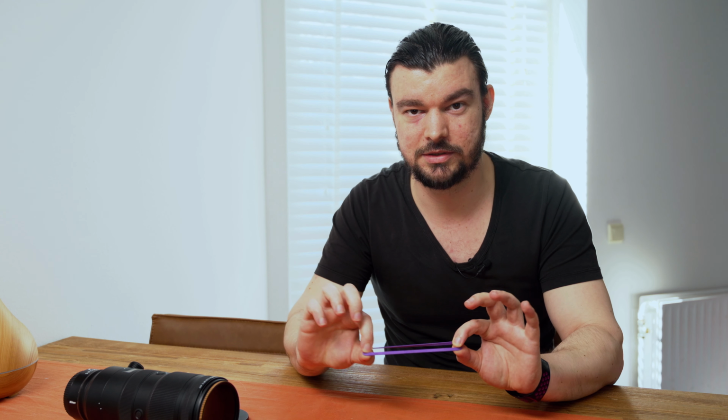And one final tip is always keep a rubber band with you. Filters get stuck, and if you have a white rubber band, you can place this on the filter and you can always screw them off again.